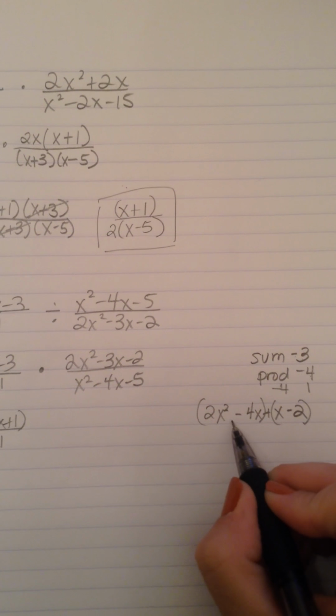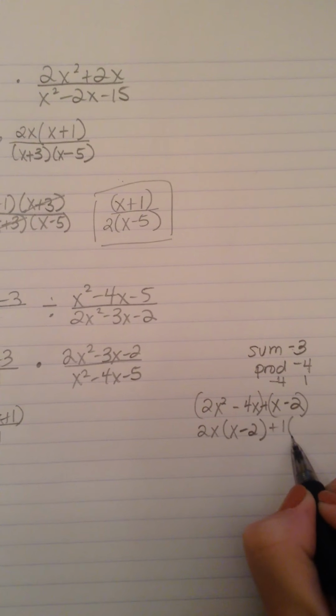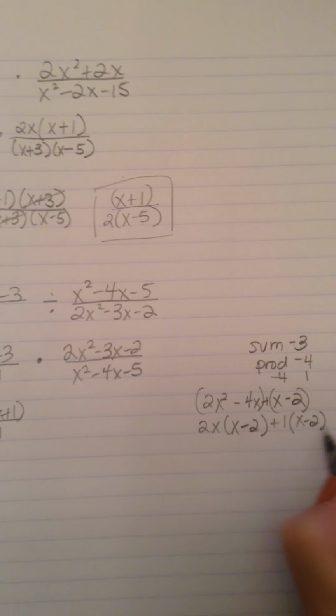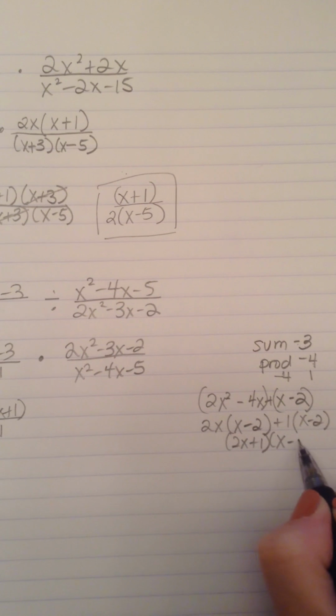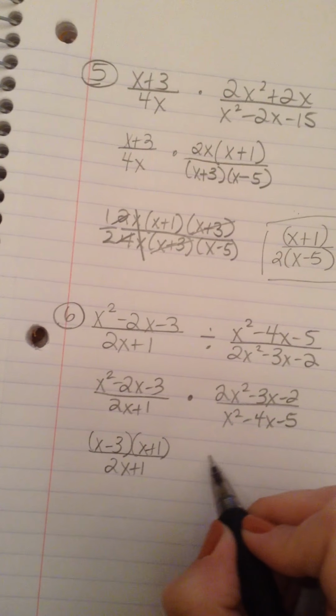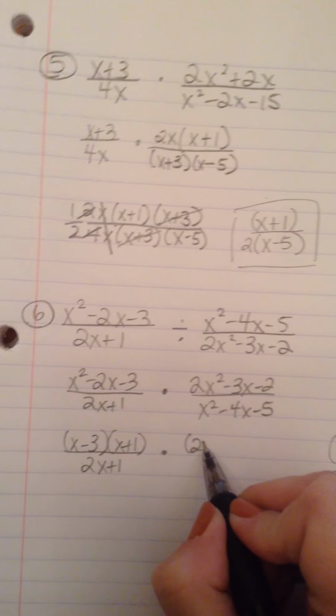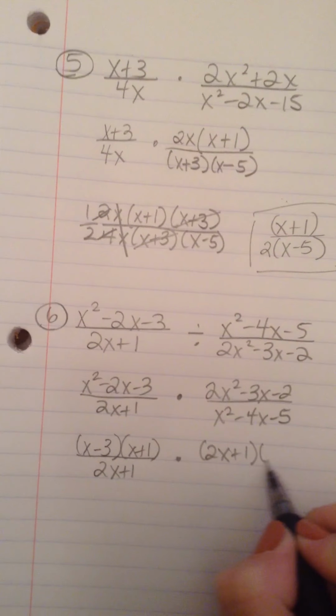The GCF of these two is 2x. I'm left with x minus 2. The GCF of these two would be plus 1. I'm left with x minus 2. I'm going to take my GCFs and group them together and then bring down one of the x minus 2's. This is my factored form of my numerator. So I'm going to have 2x plus 1 times x minus 2.